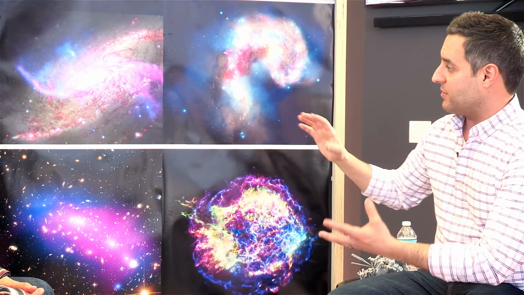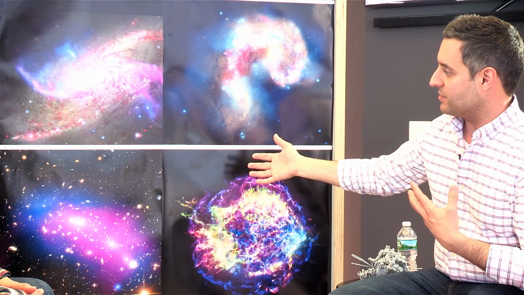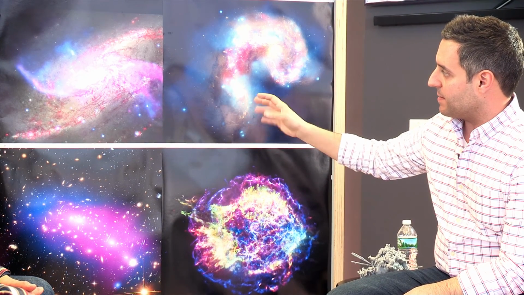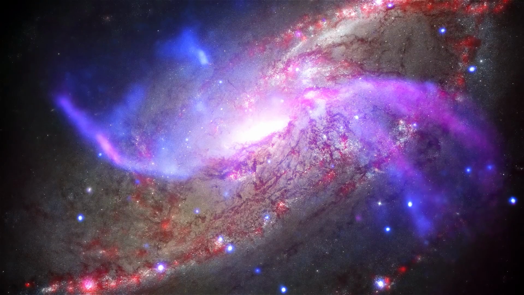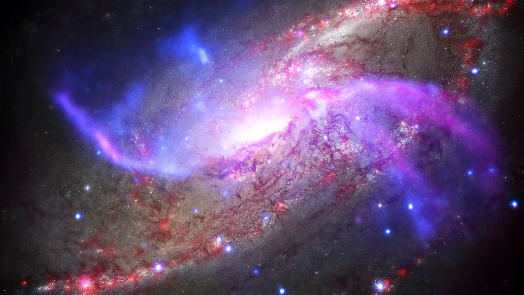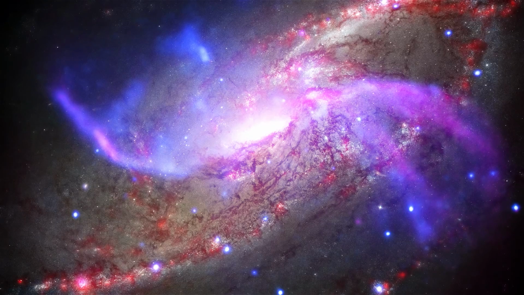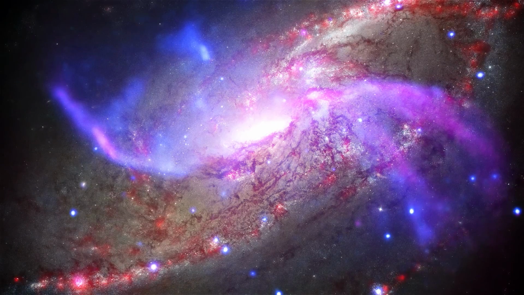And then to balance all that out, we have the optical data from the Hubble Space Telescope, and that's in sort of a gold color, and then infrared data from the Spitzer Space Telescope in red. What informs you to actually make this white? I assume that's the hottest part, correct?